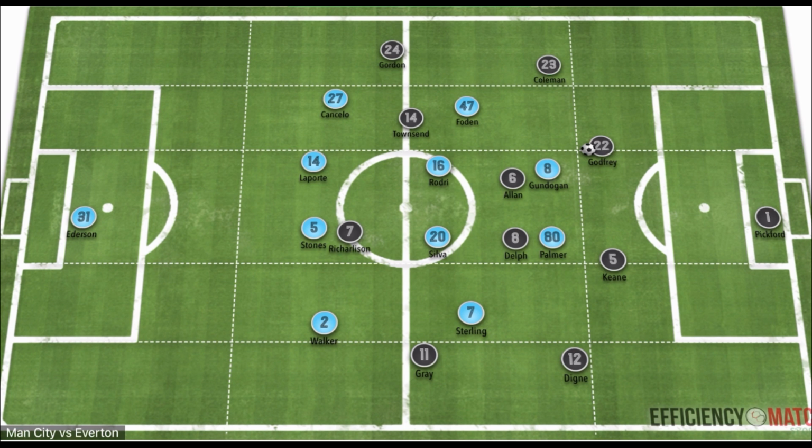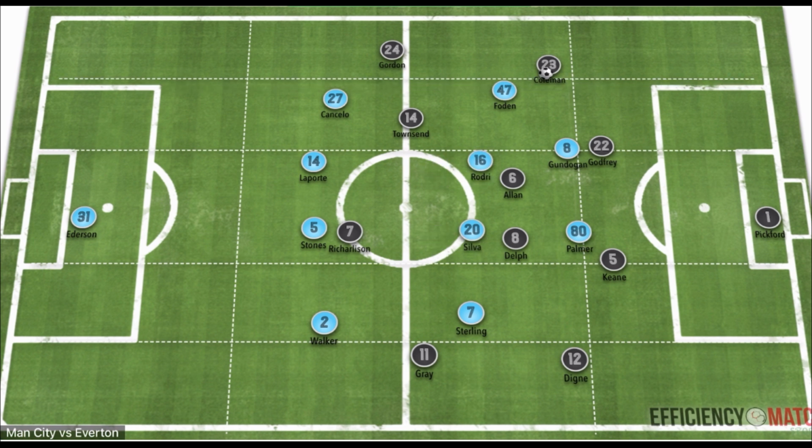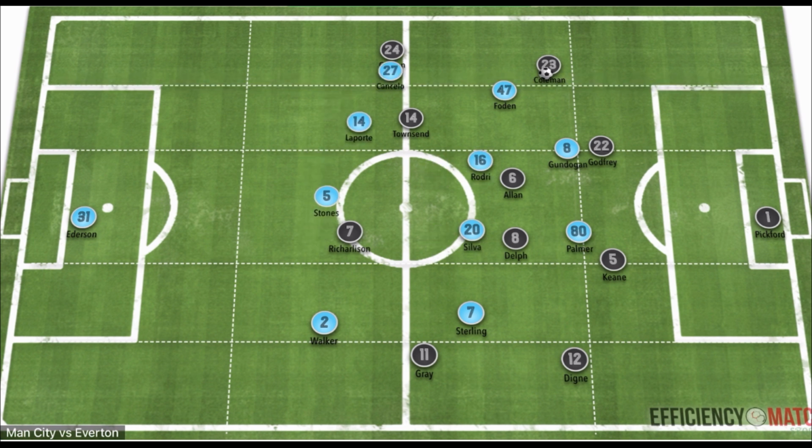So from here, it gave Manchester City pretty much full license to go man for man and cut off all the outlets using man orientation, which Everton just couldn't handle and weren't good enough to build out of, or use any type of movement to manipulate Manchester City's defensive phase and expose them in dangerous areas.